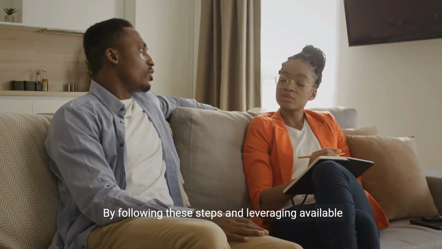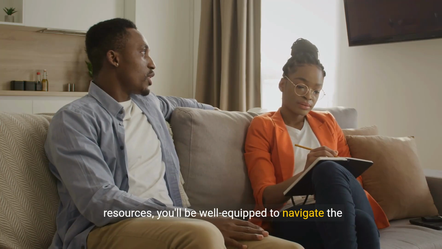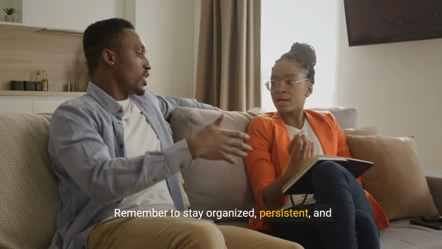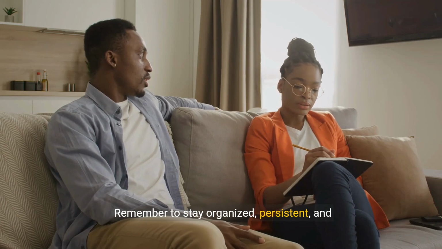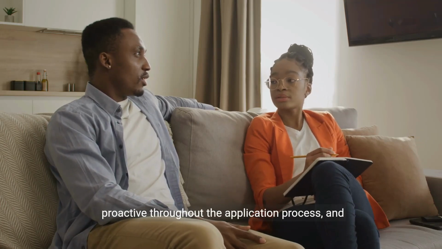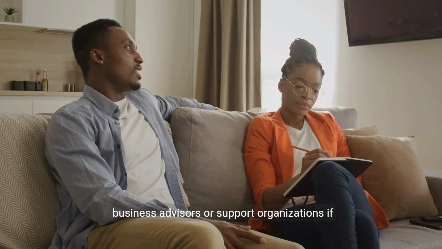By following these steps and leveraging available resources, you'll be well equipped to navigate the process of applying for a small business government grant successfully. Remember to stay organized, persistent, and proactive throughout the application process, and don't hesitate to seek assistance or guidance from business advisors or support organizations if needed.